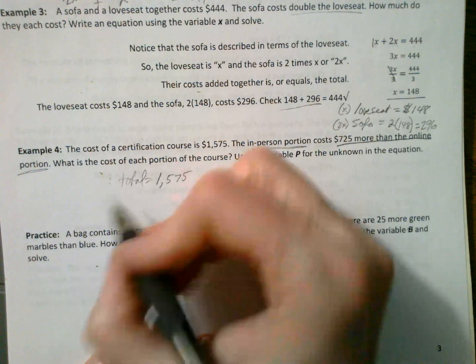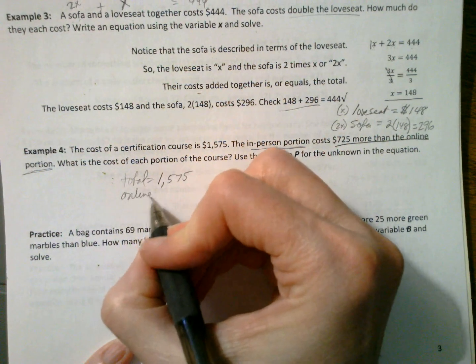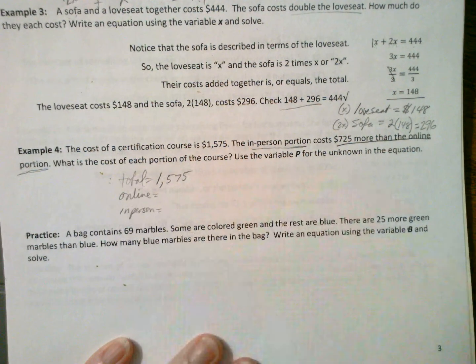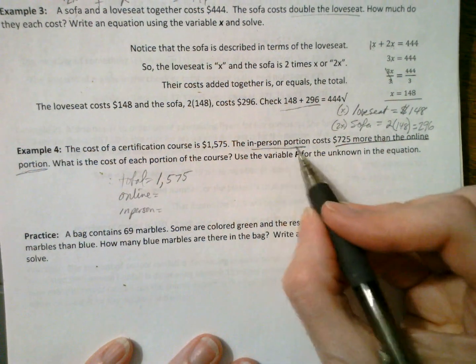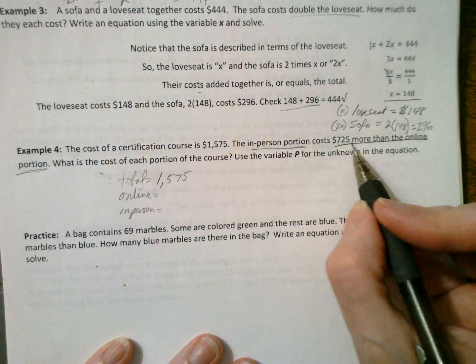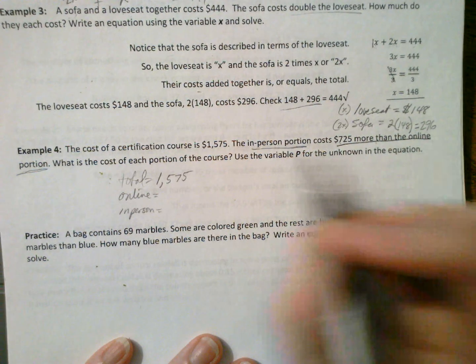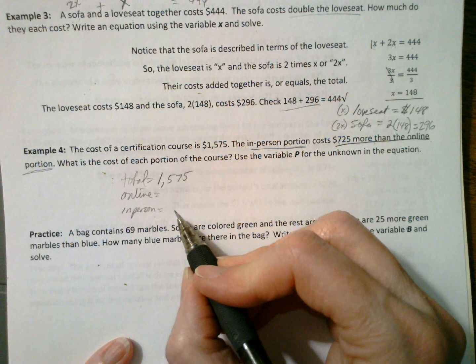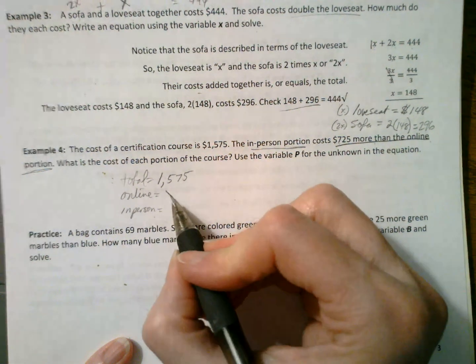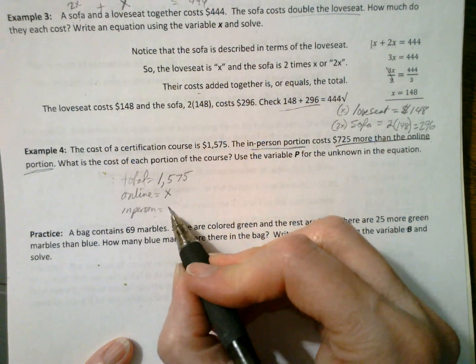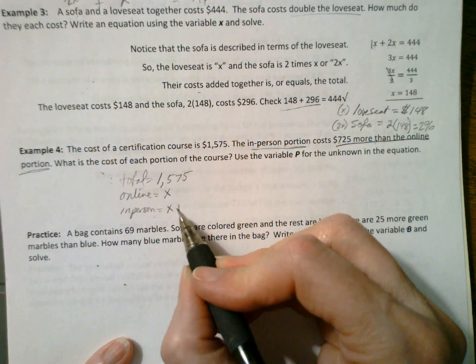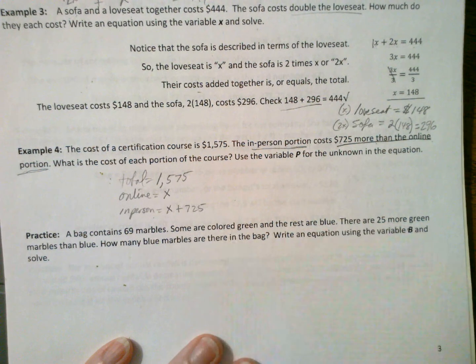And then you have an online portion and you have an in-person portion. Okay. In-person costs $725 more than the online. So the in-person is larger. Okay. So it's larger than the online. So the online is X. And how much bigger is the in-person? Well, it's X plus 725.